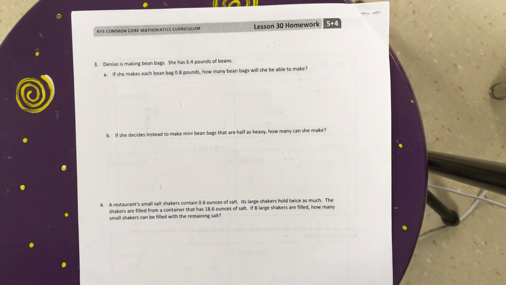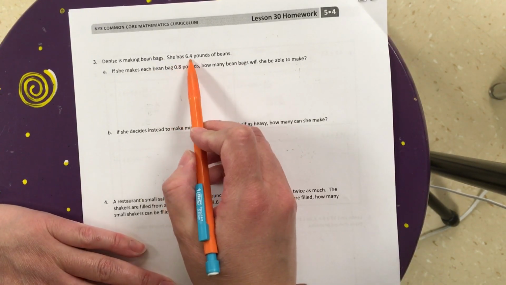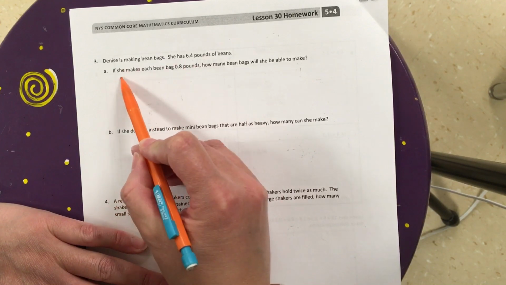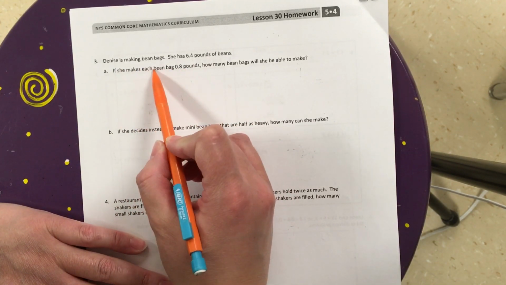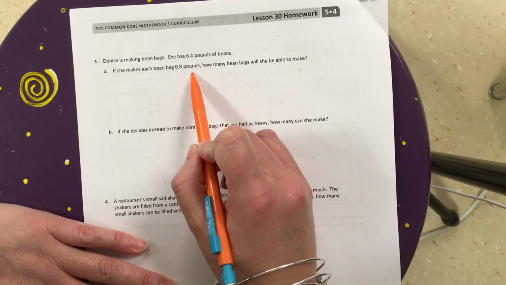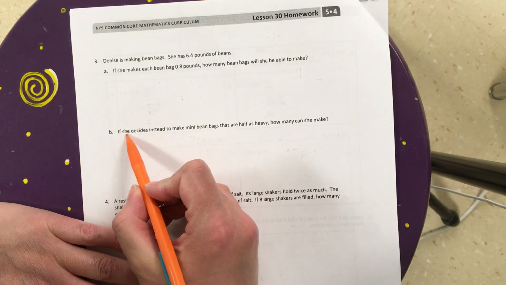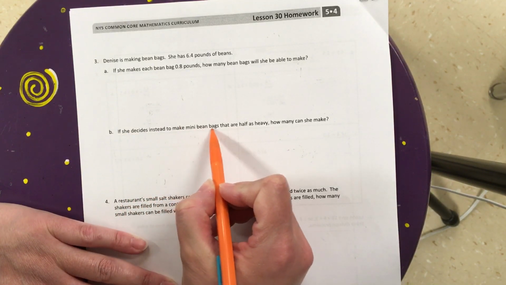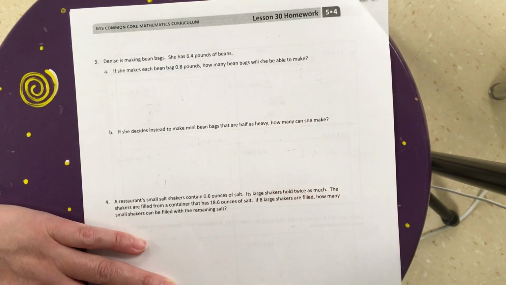So the problem says Denise is making bean bags. She has 6 4/10 pounds of beans. If she makes each bean bag 8/10 pounds, how many bean bags will she be able to make? And B says if she decides instead to make bean bags that are half as heavy, how many can she make?